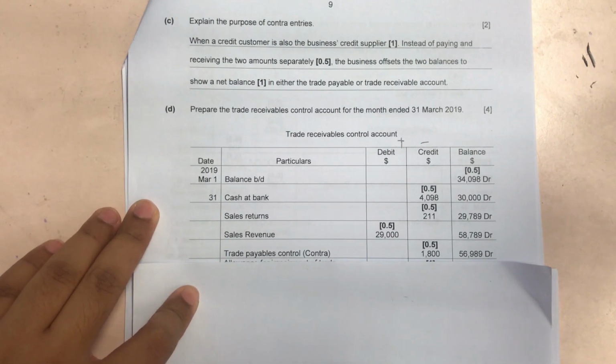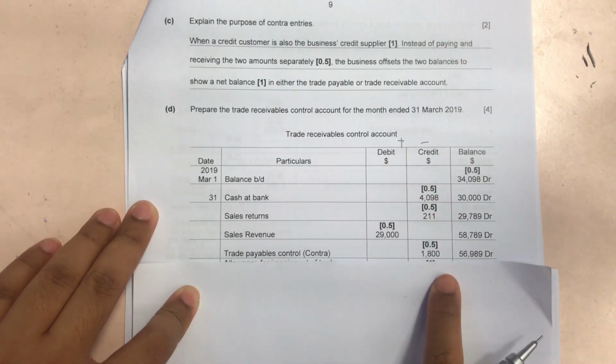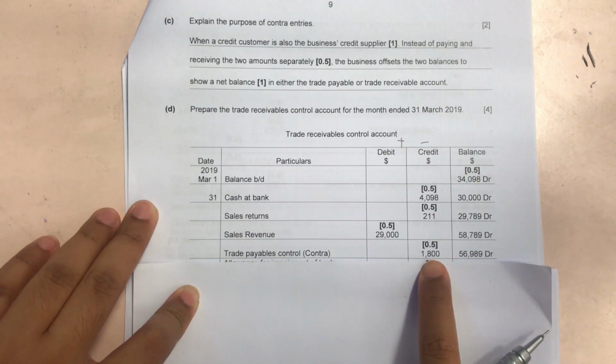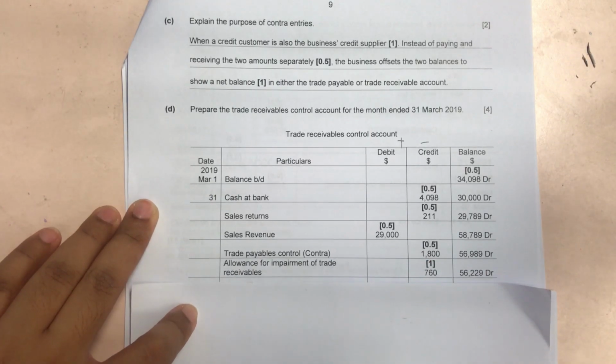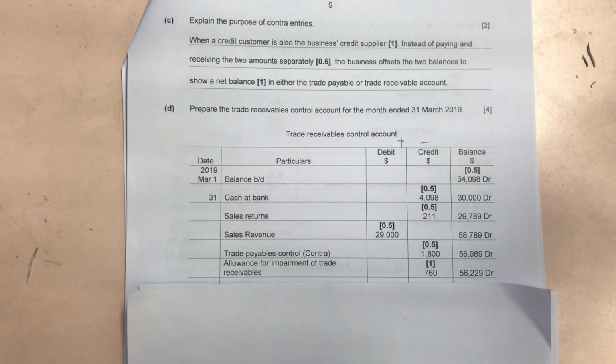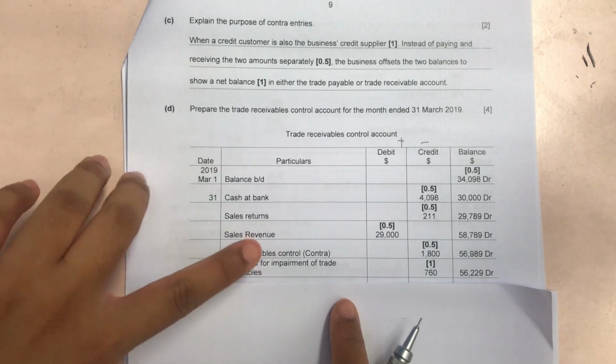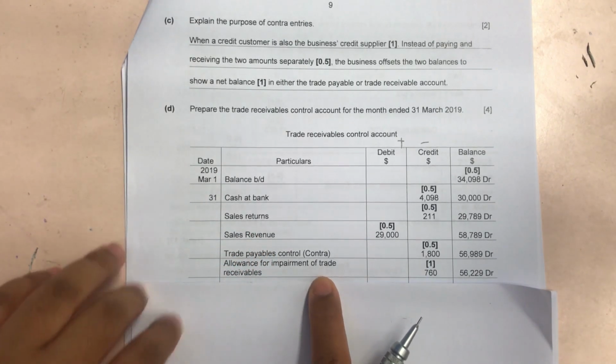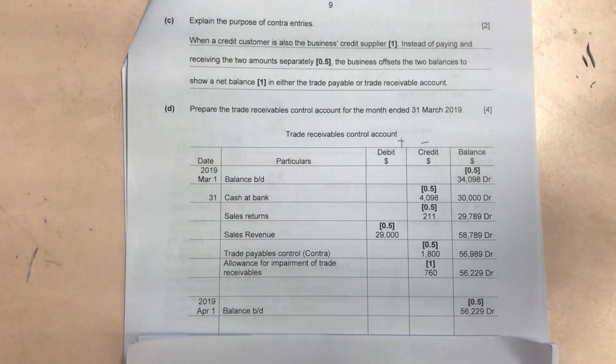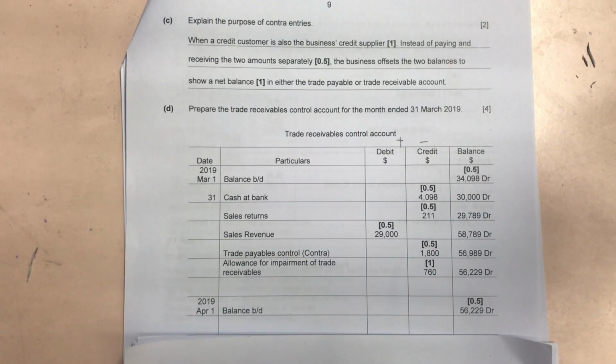Okay, and then of course you have a contra entry, right? You have to offset, and we will offset by placing the amount that will decrease the balance in the account. In this case, it is on the credit column. Okay, 1,800. And of course, there is a write-off for trade receivables. When we write off a trade receivable, our trade receivables decreases. Therefore, it is on the credit side. And this would be your allowance for impairment of trade receivables. You can never write impairment of trade receivables. Okay? And then of course, you will bring down the balance to the following month on April the 1st.